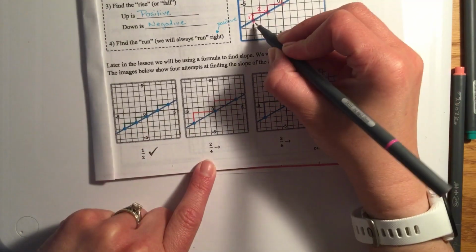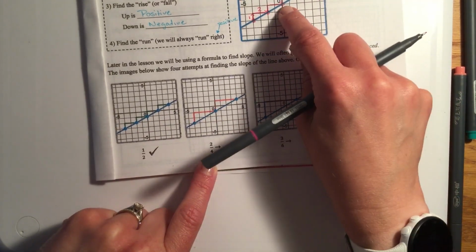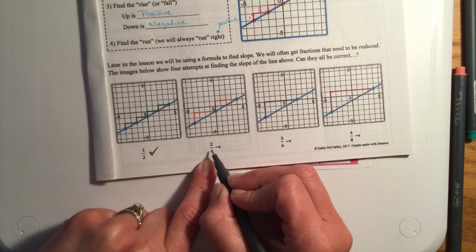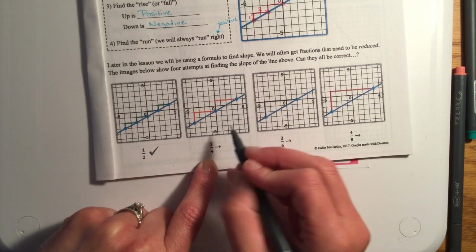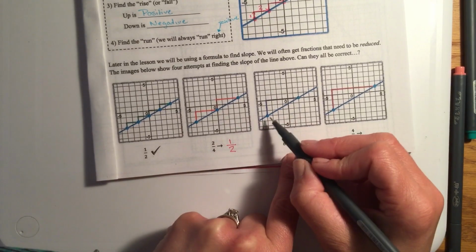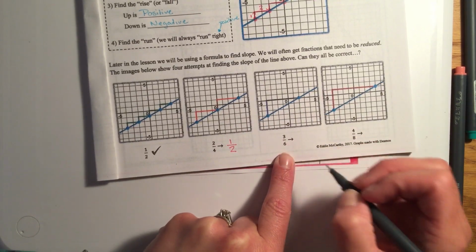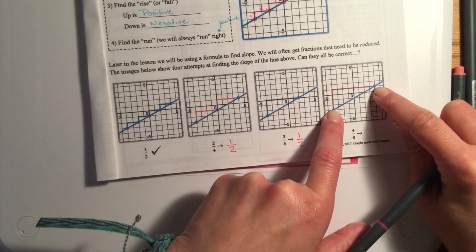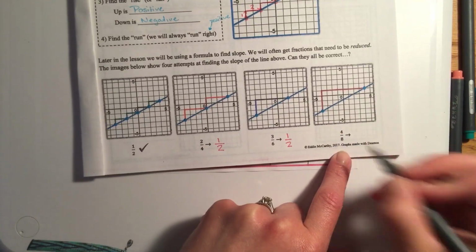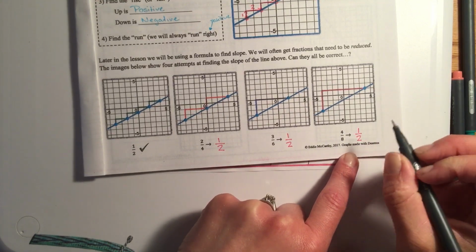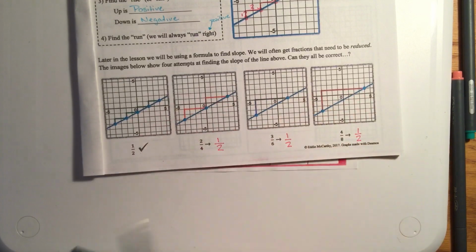But what if I had picked this point, the point that's on the axis? Well, I'd get 2 over 4. What does 2 over 4 reduce to? 1/2. Well, what if I had picked 2 points that were even further apart? What does 3 over 6 reduce to? 1/2. And what if I picked the 2 points that were the furthest apart? What does 4 over 8 reduce to? 1/2. So if you notice, the steepness of the line didn't change at all.